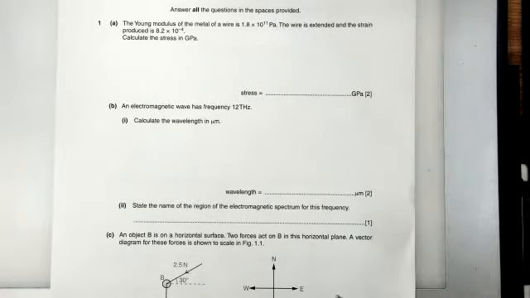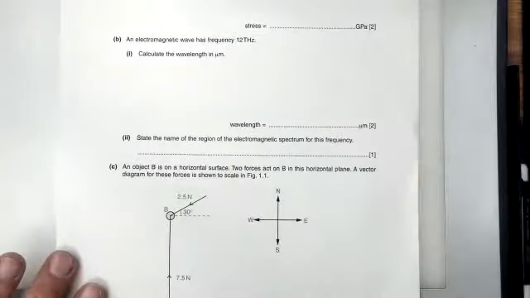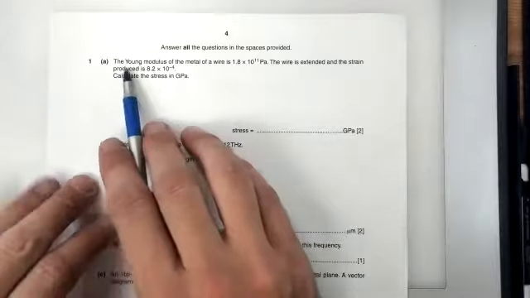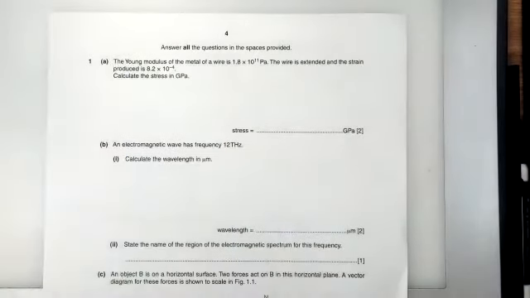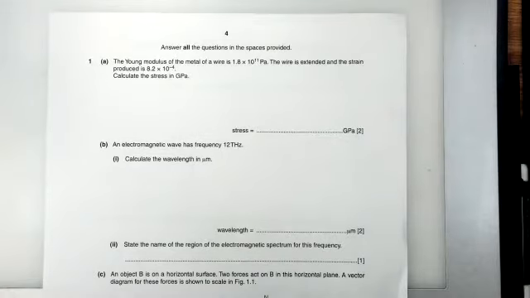All right, in this worked example, we're taking a look at a preview of things to come and a review of vector addition. Question number 1A reads, the Young modulus of a metal of a wire is 1.8 by 10 to the 11 Pascals. The wire is extended and the strain produced is 8.2 by 10 to the negative 4. Calculate the stress in gigapascals.